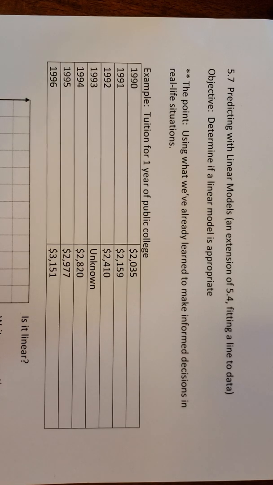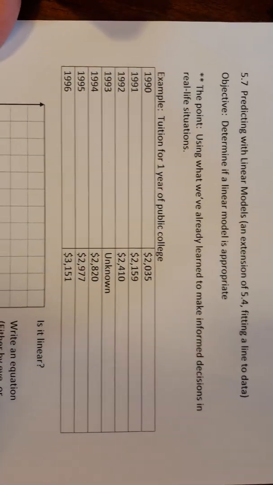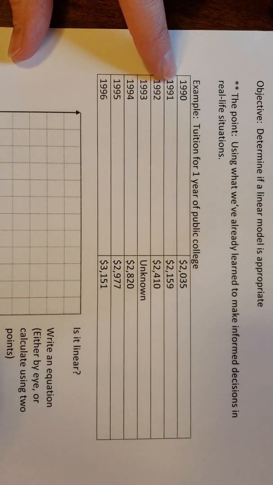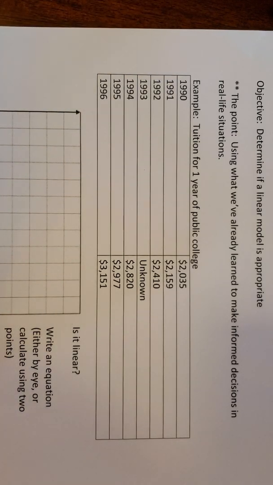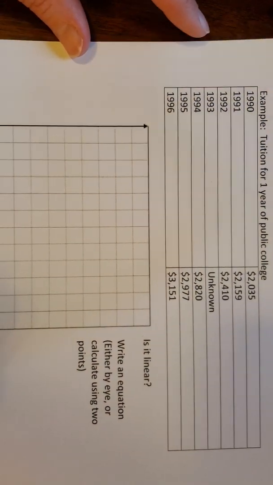So using what you know about writing equations in slope-intercept form from graphs or from data can help you make informed decisions about the future, or can help you find, for example, unknown data. So that's what we're going to do. We are going to use tuition for public schools from the 90s because the tuition for schools now is just depressing. And this is the data that I had, so this is what we're going to use because it fits nicely in our example. So here we go.